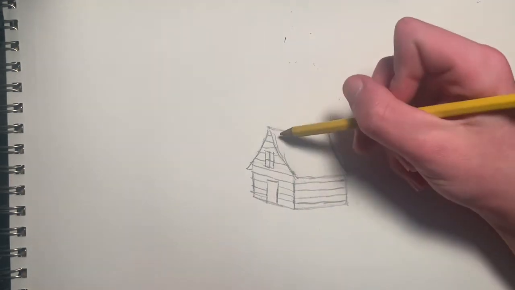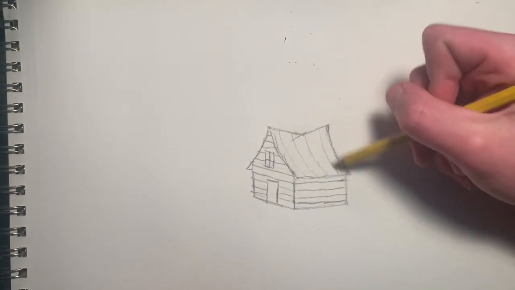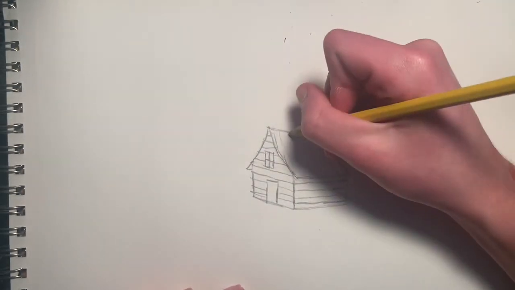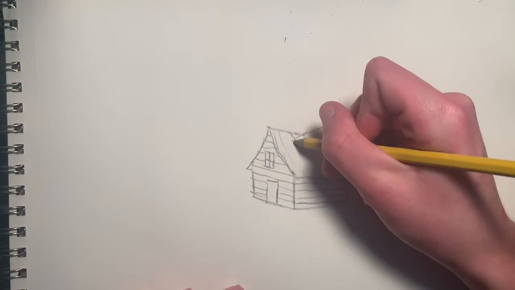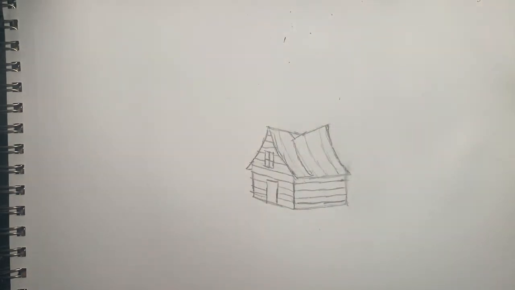On the roof, I'm just going to make some lines like that. And then even on here, you could go like that, just to give it that more collapsed in kind of look.